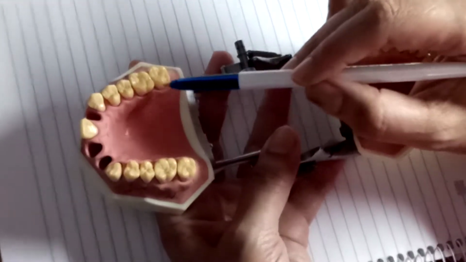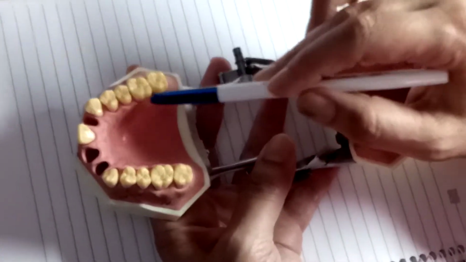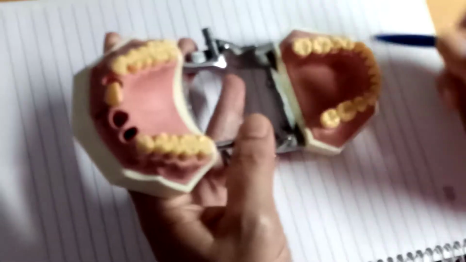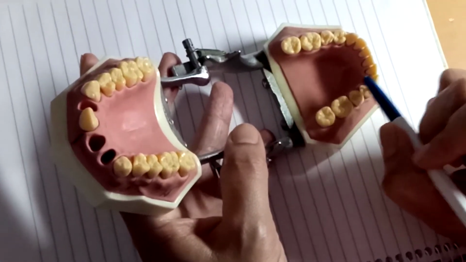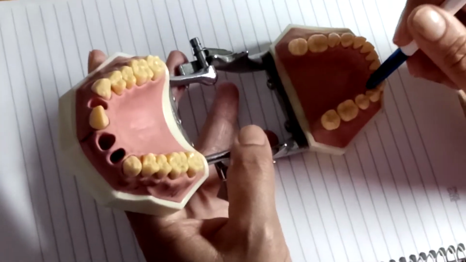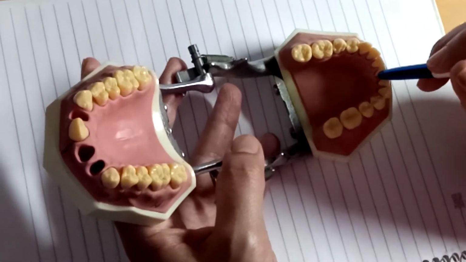We call it the palatal surface. And here we call it the lingual surface, which is close to the tongue. That's why we call it.